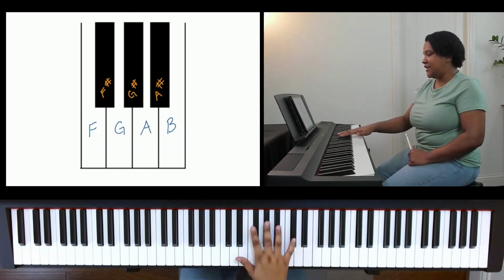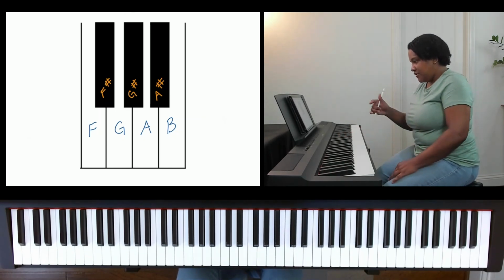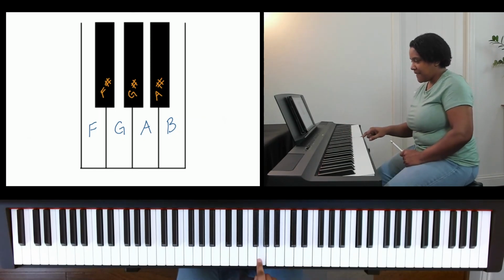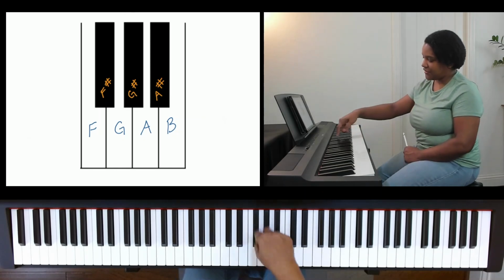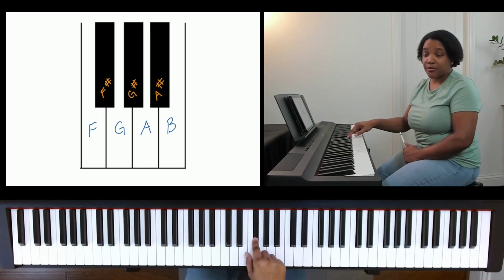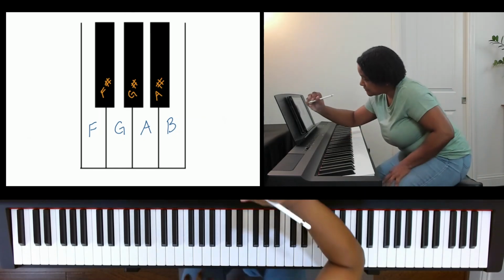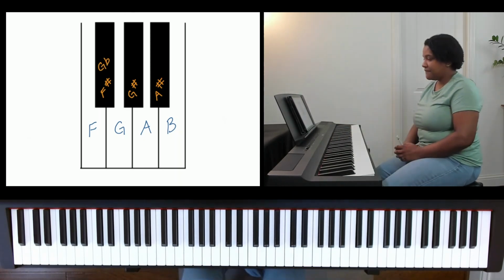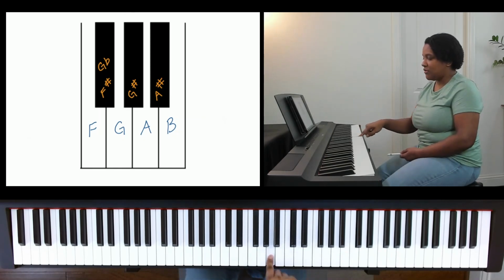So when we want to name the flats for the grouping of 3 black keys, let's start with G. So we have our G note, and we want to lower the pitch of G, so we're going to go to the left. So F sharp has now become G flat. So the next white key, we're going to go to the A, and we want to lower that pitch.